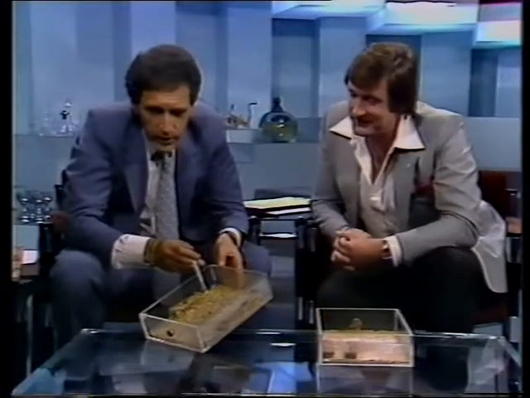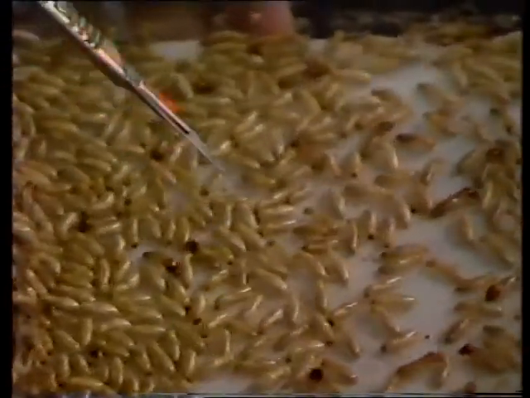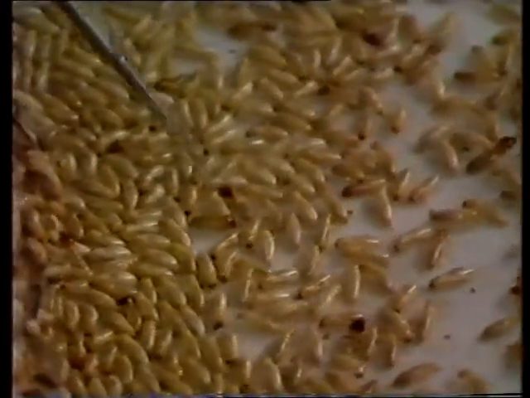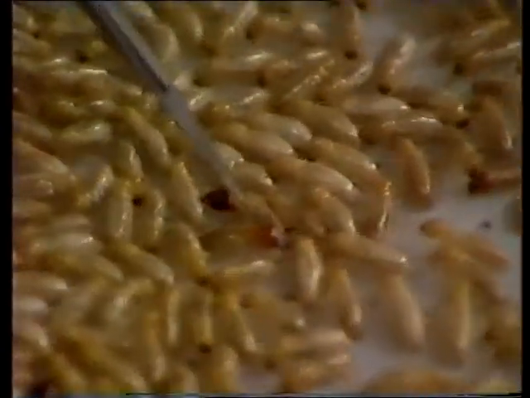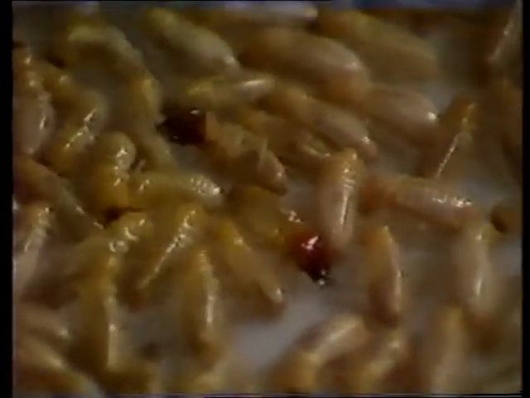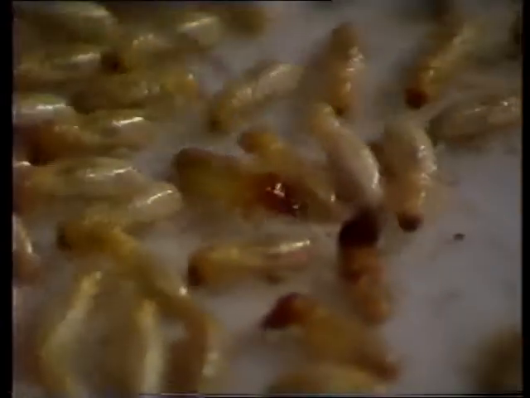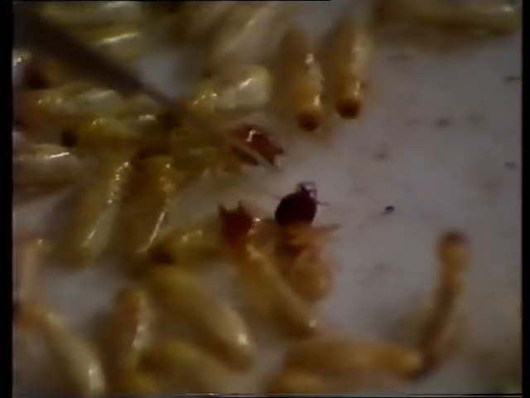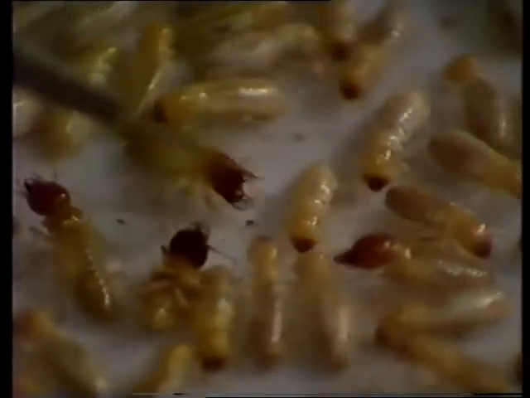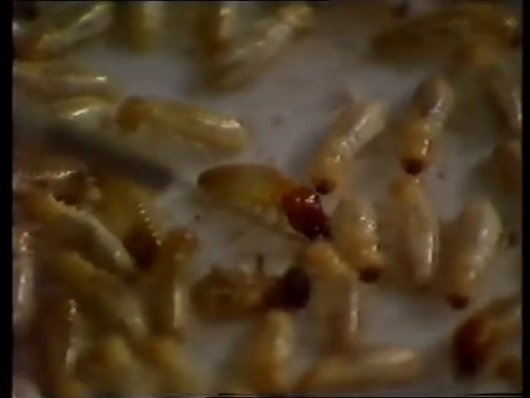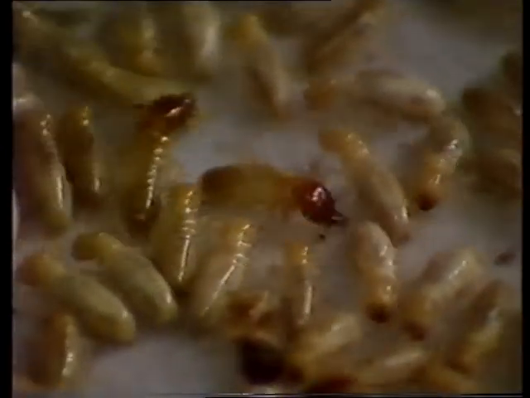If we can get in a close-up, then I can see where we are here. You see this one here with the dark head that I'm pointing at? Okay, now he's one of the protectors. Now watch what happens when I touch him. Look at those pincers open. Now he fights for them, doesn't he? If they're in any sort of trouble, his job is to go out and do something.